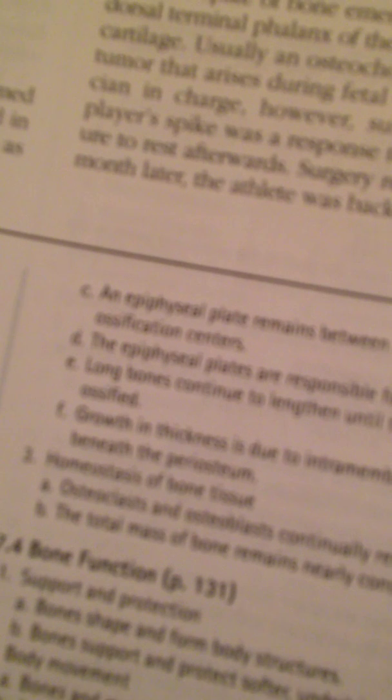Microscopic structure. Compact bone: osteons cemented together. Central canals contain blood vessels that nourish the cells of osteons. Diffusion from the surface of a thin, bony plate nourishes the cells of spongy bone. Bone development and growth.